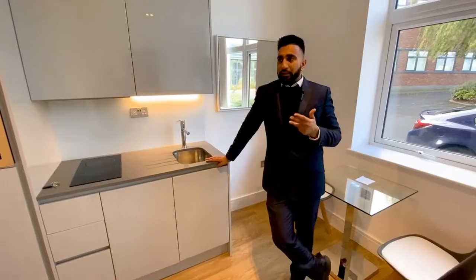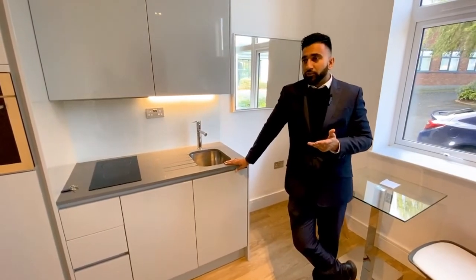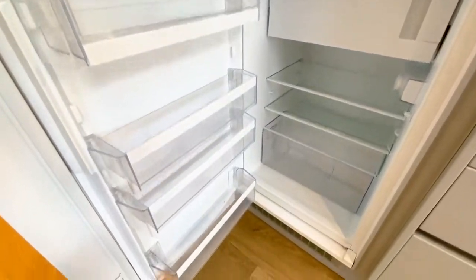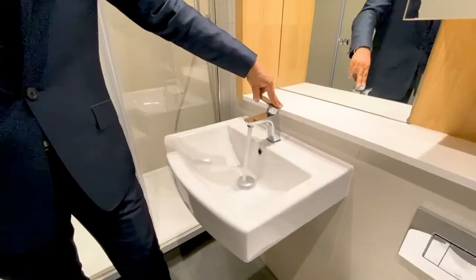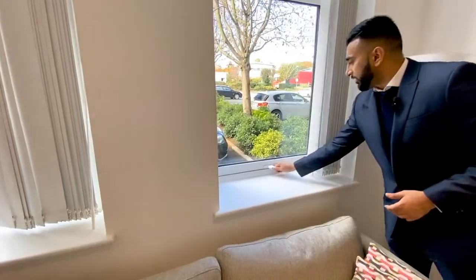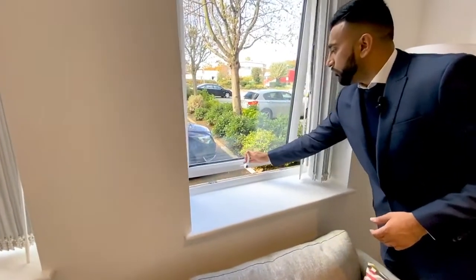And whilst you're at it, make sure everything is functional inside the property as well, such as the intercom, the fridge, freezer, any electrical stuff that's inside the property, the bathroom taps, and make sure the toilet flushes, etc., everything as well. And make sure to also check out the windows to see it's all functional.